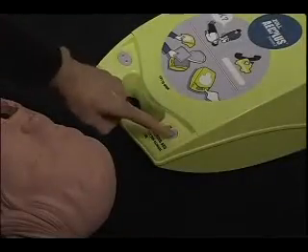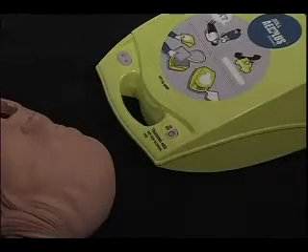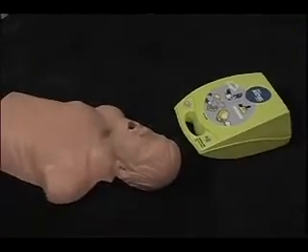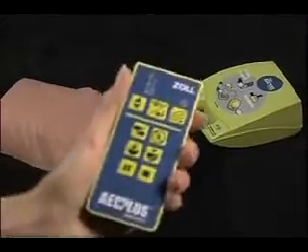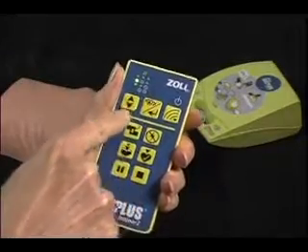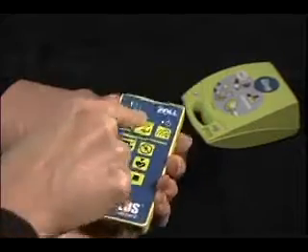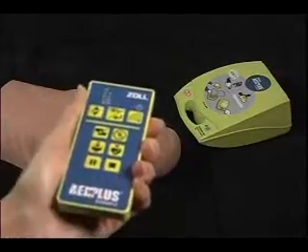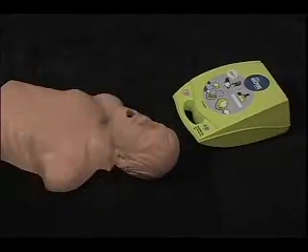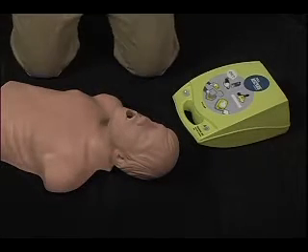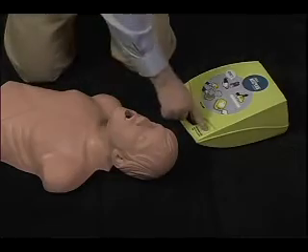Now let's review a complete simulated rescue using the AED Plus Trainer2. The instructor sets up a manual scenario using CPR D-pads and transmits the scenario to the Trainer2. The student begins the scenario.